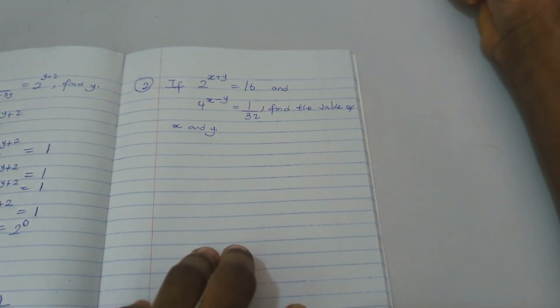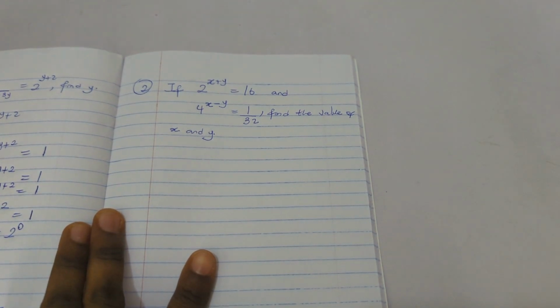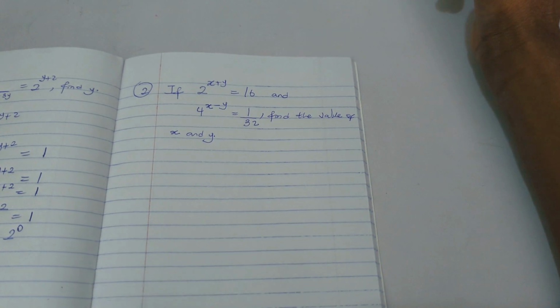Alright, so let's solve this question. It says, if 2 to the power of x plus y equals 16 and 4 to the power of x minus y equals 1 over 32, find the value of x and y. Okay, so this is another interesting question that we have.